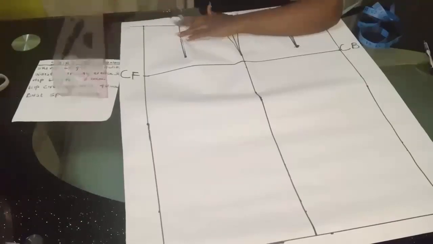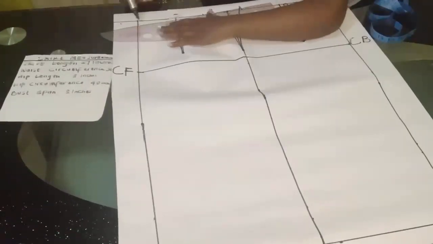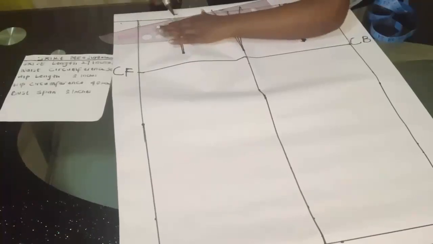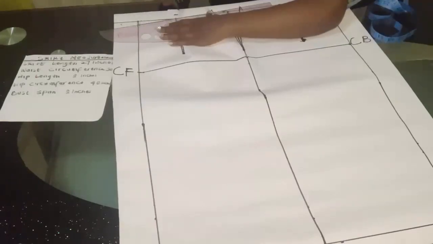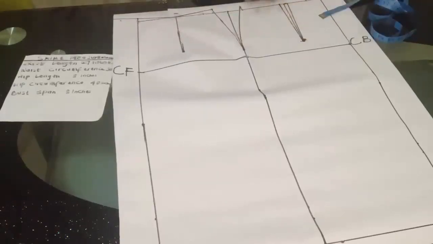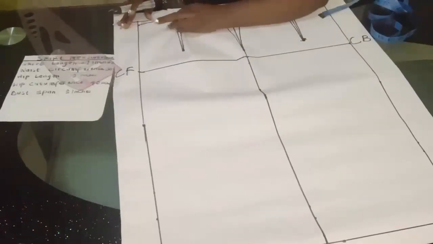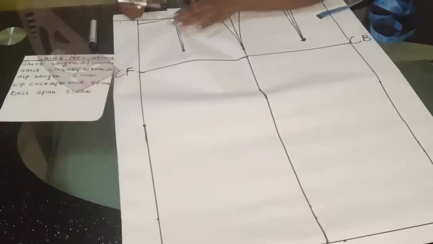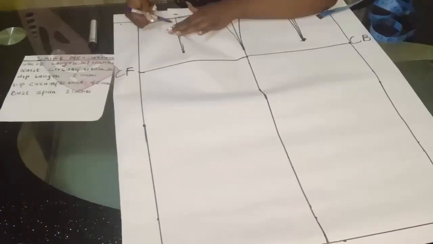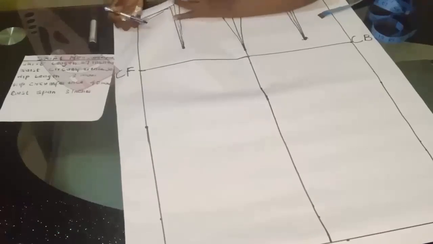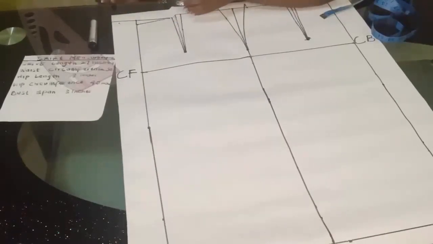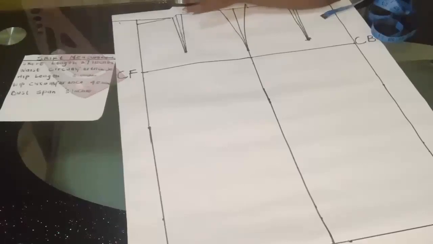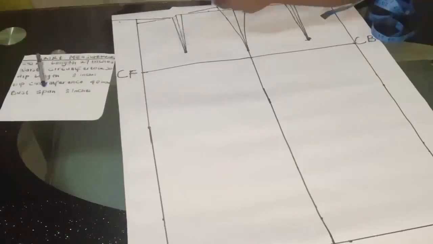Then after doing that, you'll be connecting from your 1/2 inch here. So you connect it to your dart point. You connect it this way. Then afterwards, you connect this. Okay? So having done that, you can go ahead and remove your sellotape. Remove that gently. Then you can reconnect this part.